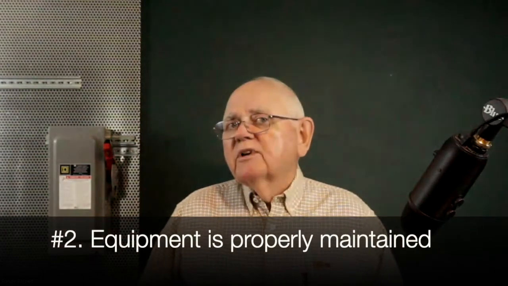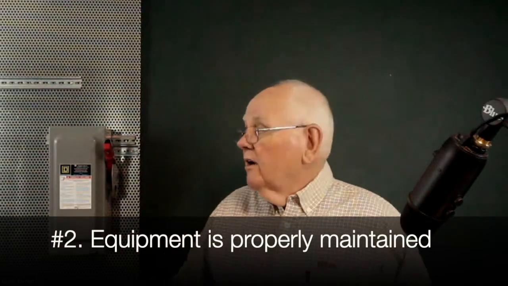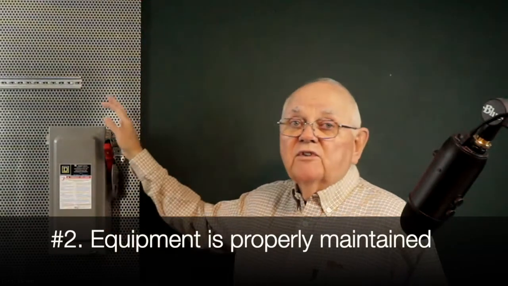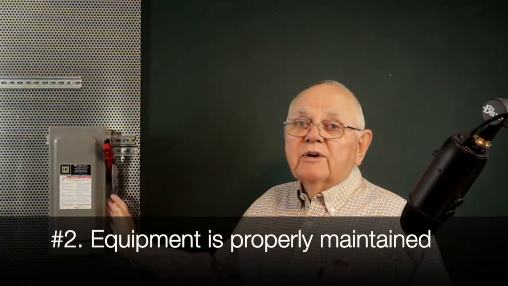The second item says that the equipment has to be properly maintained. Well, we need some records then. So we're going to go out and, say, throw this disconnect down and open up this door in order to check the fuses on the inside, or re-energize the disconnect and take some clamp-on ammeter readings, or whatever it is.